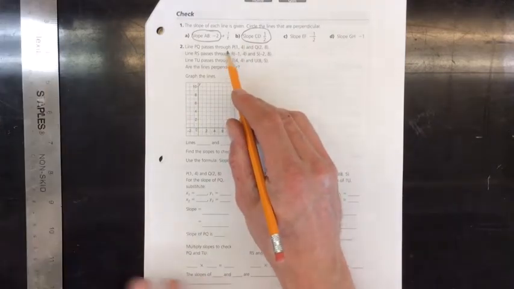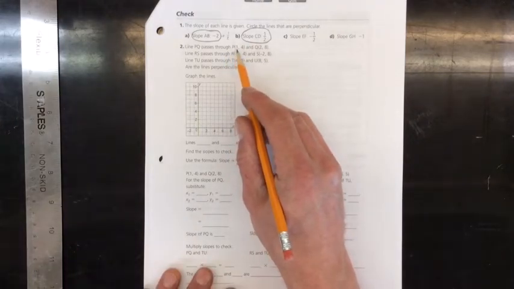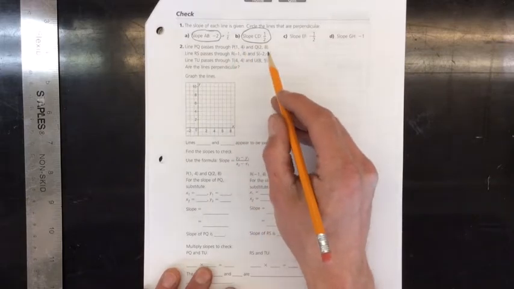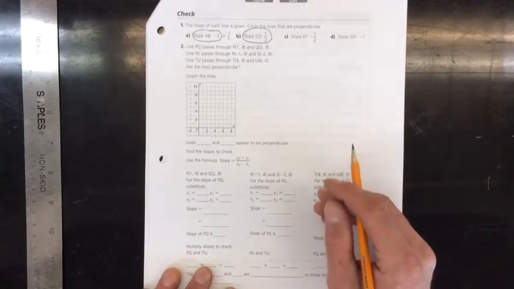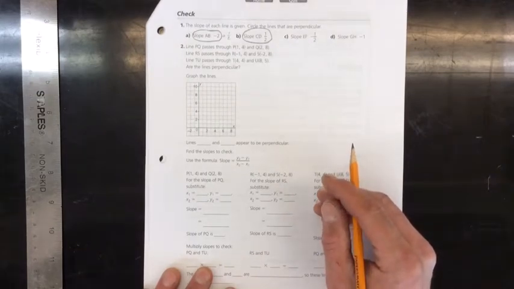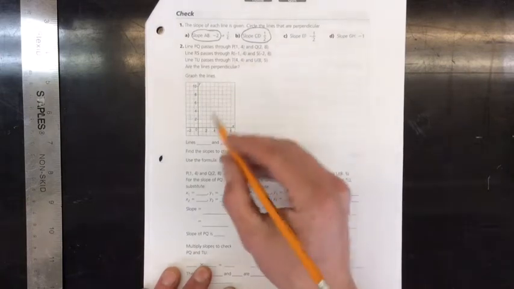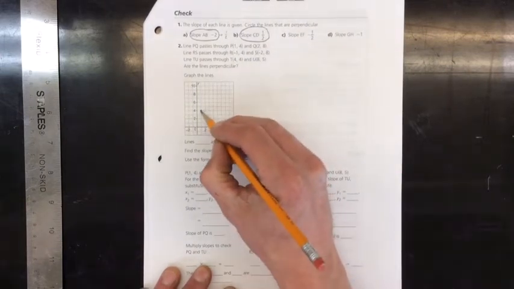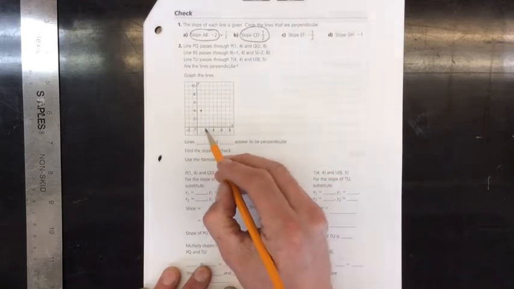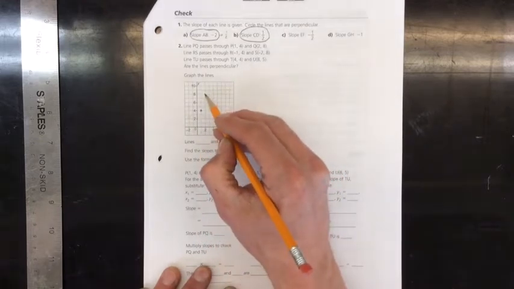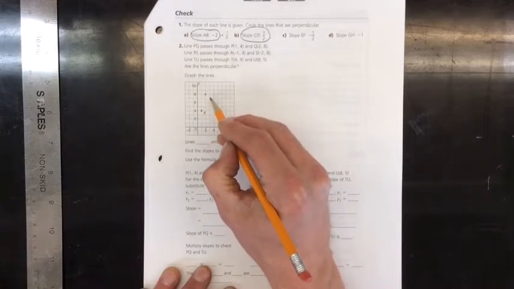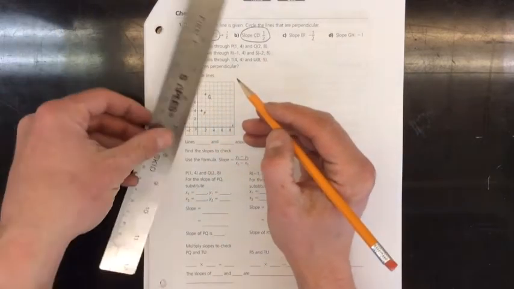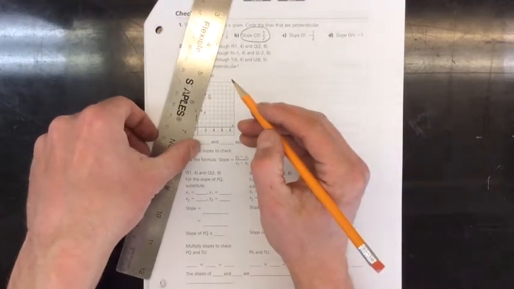So line PQ passes through point P, which is 1 and 4, and Q, which is 2 and 8. So we're going to graph all these lines based on the 2 points and then figure out if they're perpendicular and find their slopes and double check that they're perpendicular. So P, 1 over, 4 up, and then 2 over and 8 up. So this is P, and this is Q. Take a ruler and join them together.